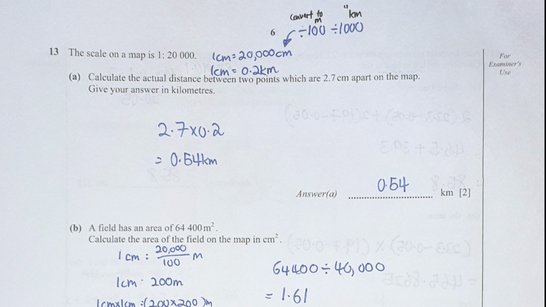The key assessment here is whether you can convert and digest the ratio given. So 1 to 20,000 is actually 1 cm to 20,000 cm. And this 20,000 cm is actually 0.2 kilometers. So 2.7 multiplied by 0.2 kilometers, you will get your result as 0.54 kilometers.